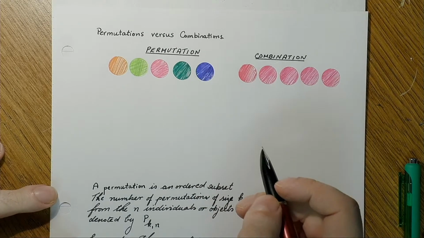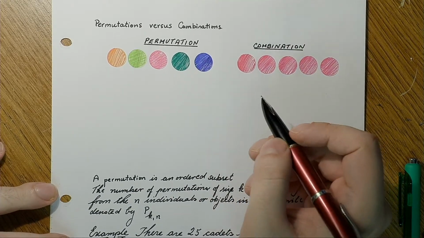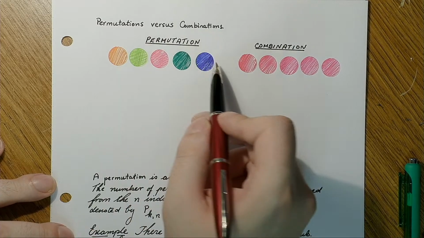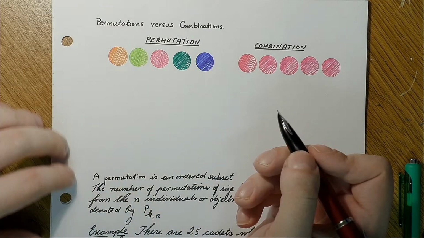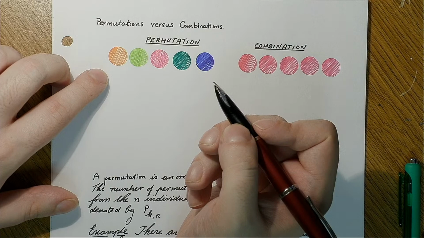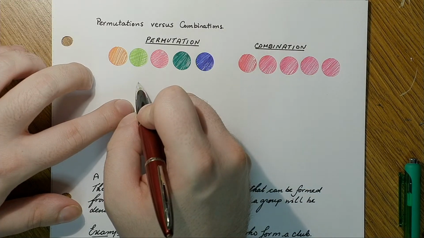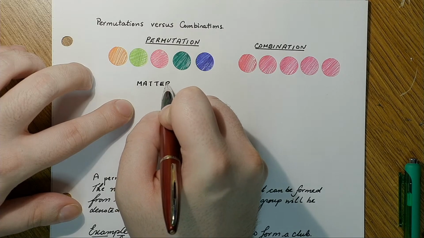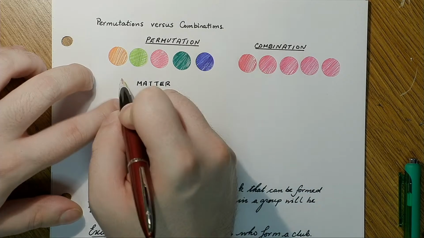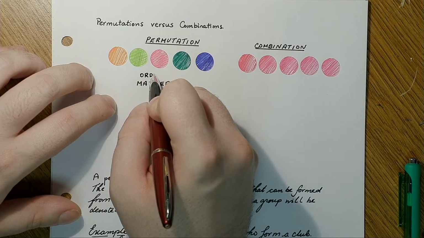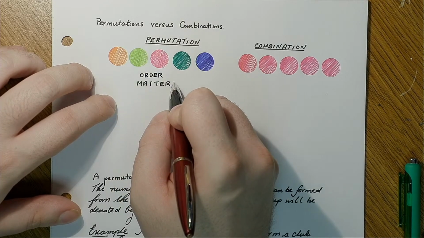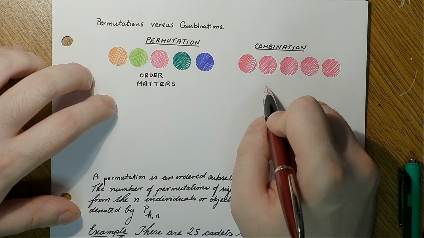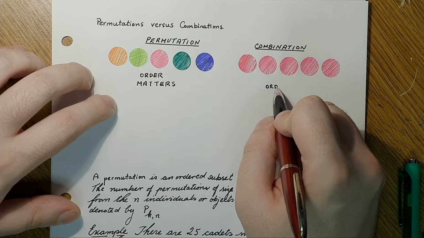So what we have here is permutations versus combinations. Over here, I have a permutation. Here's a combination. The idea is that the order matters over here, and over here, the order doesn't matter.